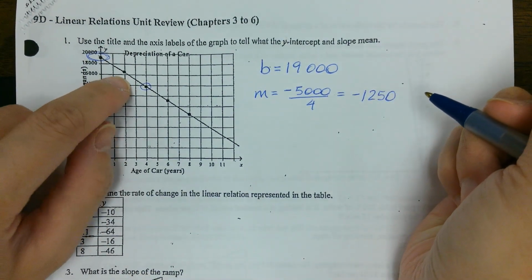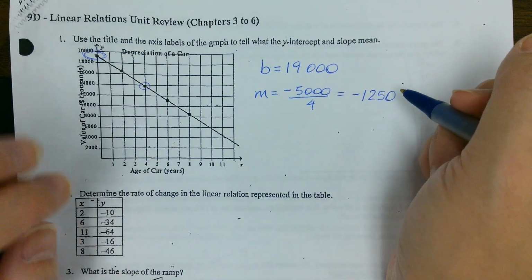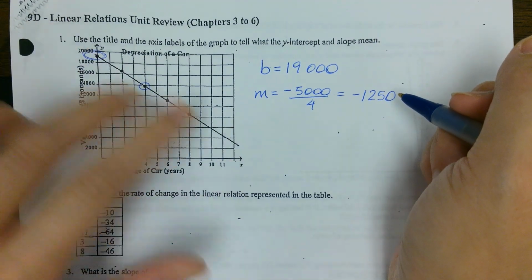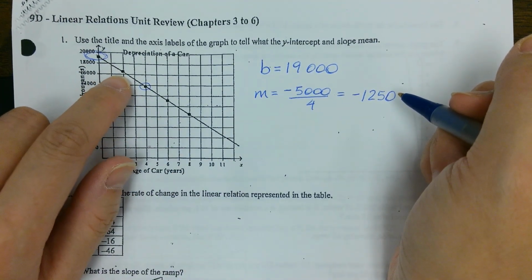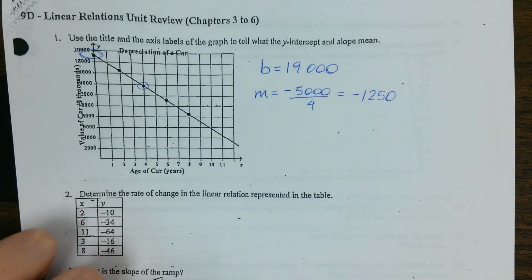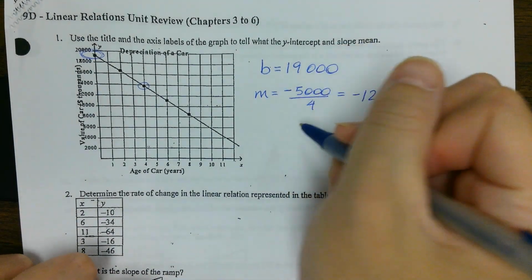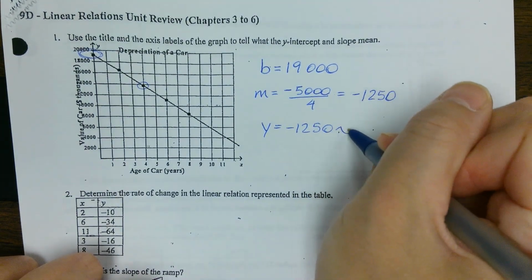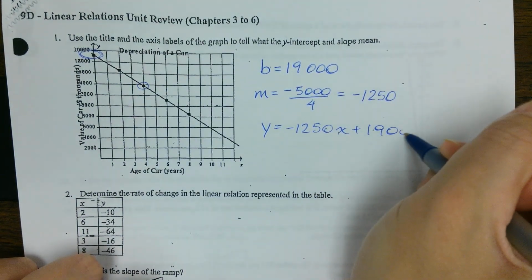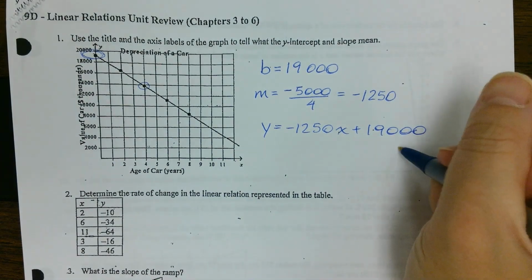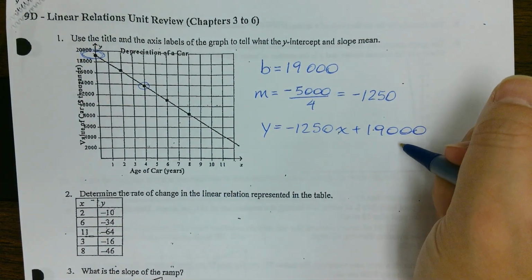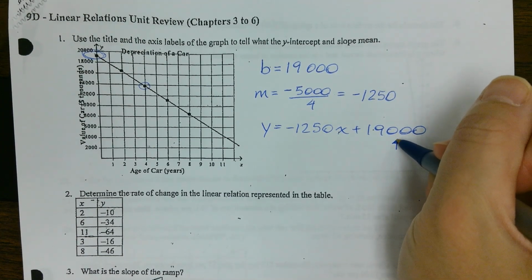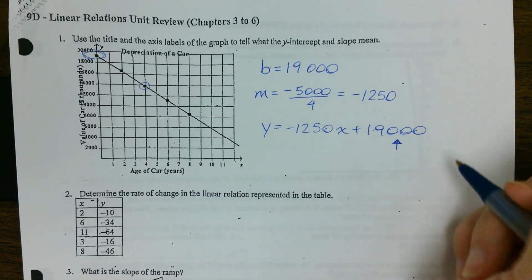If you did another point and you got something a little different, it's okay, because we're just basing the equation on a line that we're given. So we never got exact values. If you're a little off, it's okay. So my equation is y equals negative 1250x plus 19,000. Okay. And now what does this 19,000 represent?